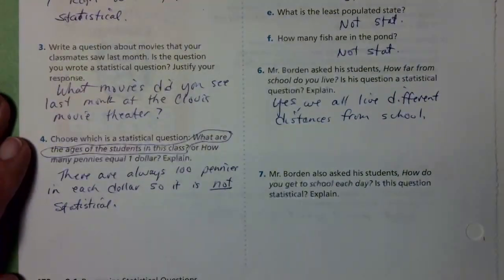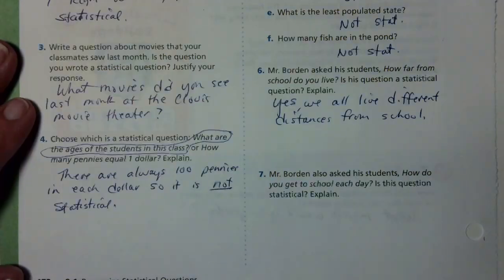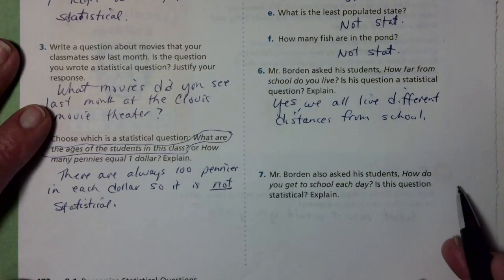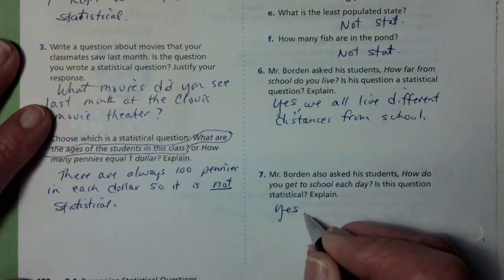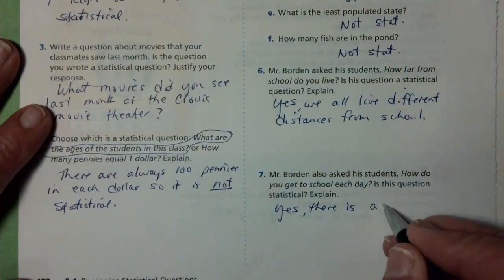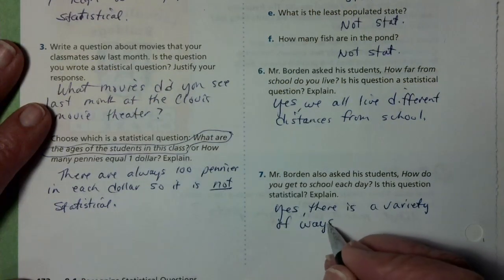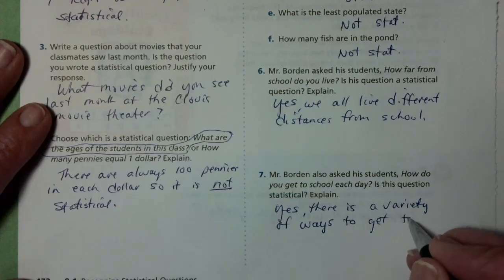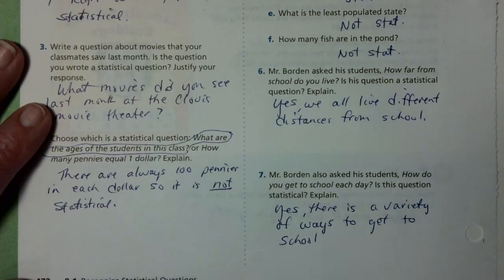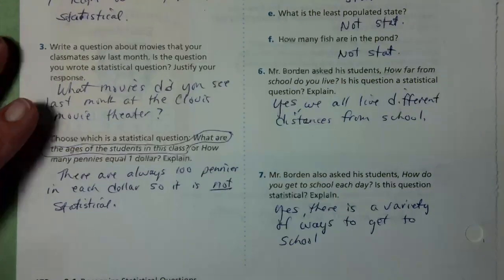Then Mr. Borden also asked his students, how do you get to school each day? Is it statistical? Well, we could walk, we could ride a bike, we could hitch a ride with a friend, our parents could take us. There's a variety of ways to get to school. So that's a yes. There is a variety of ways to get to school.